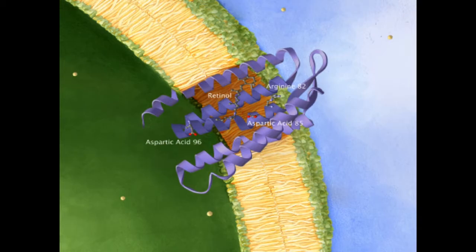So when retinal is in the trans conformation, it can pick up a proton from aspartate 96. When it gets hit by a light photon and isomerizes one of those double bonds, it will now pass off its proton to aspartate 85. And then aspartate 85 is going to shuttle that proton out. So that's how the proton motive force is generated.